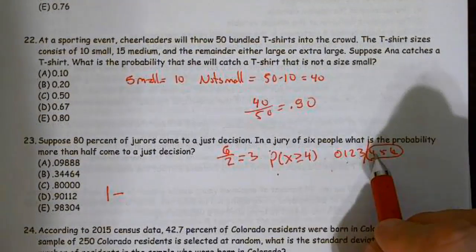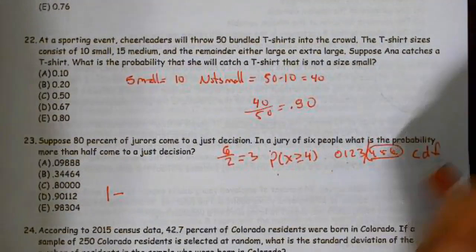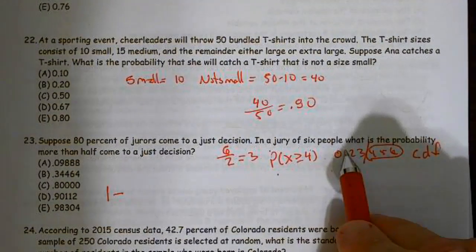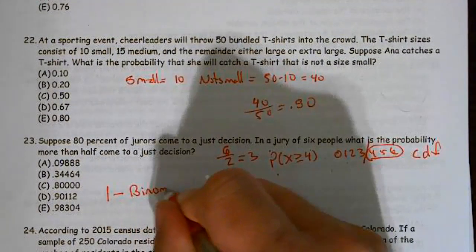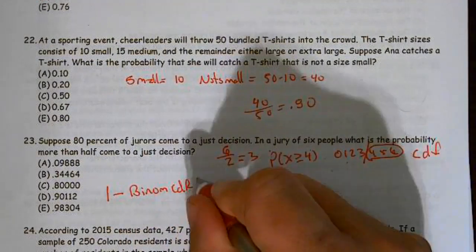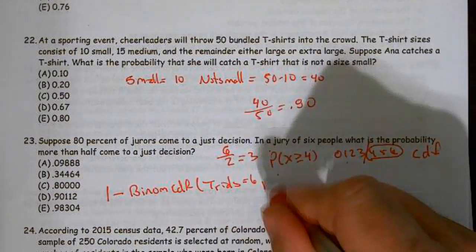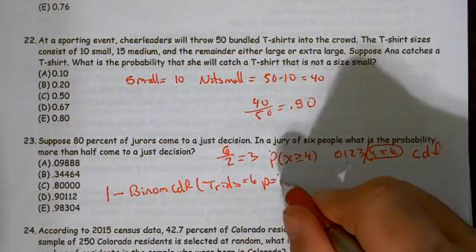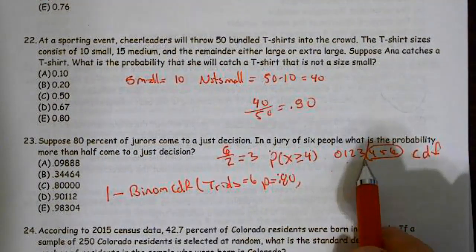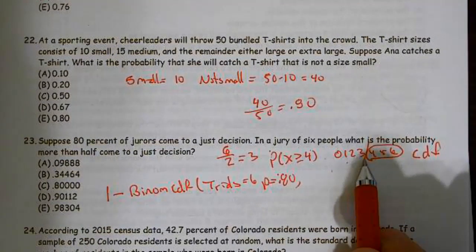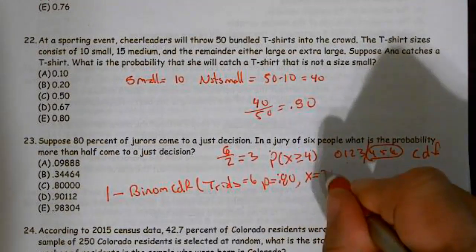Excuse me, I should say this: I have more than one value. As soon as I have more than one value, that makes it a CDF. And because 0 is not circled, I need to do a 1 minus. 1 minus the binomial CDF, trials equals 6, probability in this case is 0.80, and we always subtract out the highest value we don't want. Well, we want 4, we don't want 3, so our X is 3.